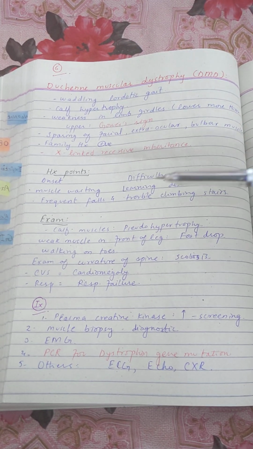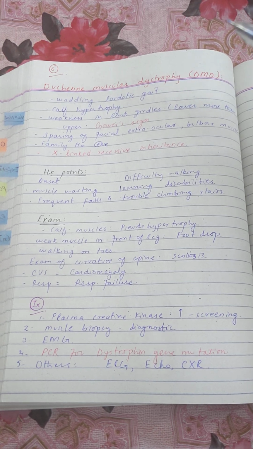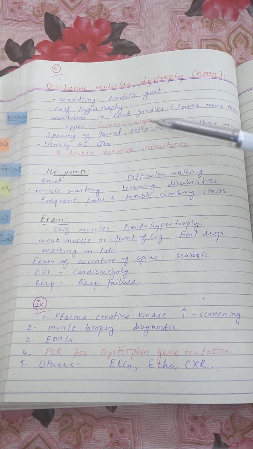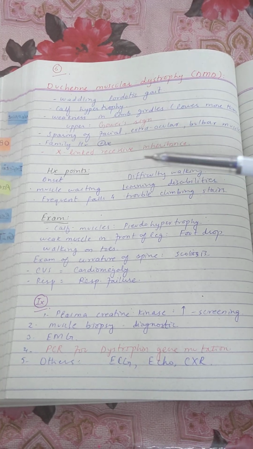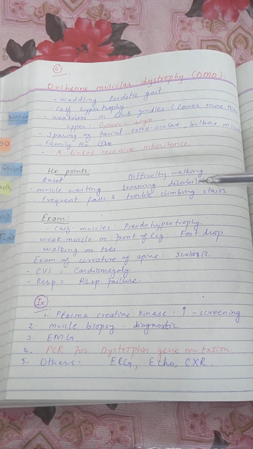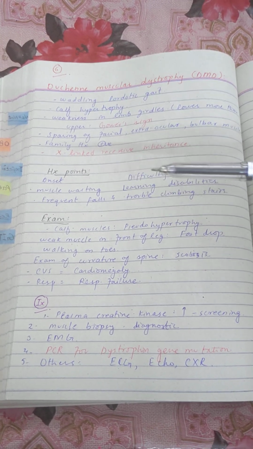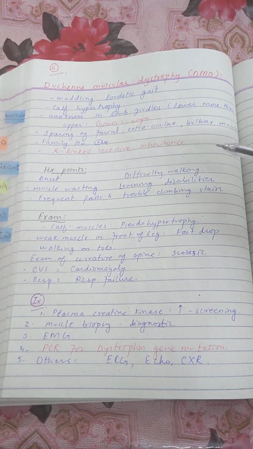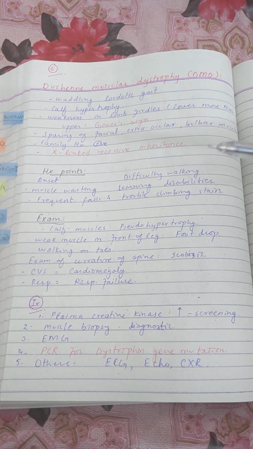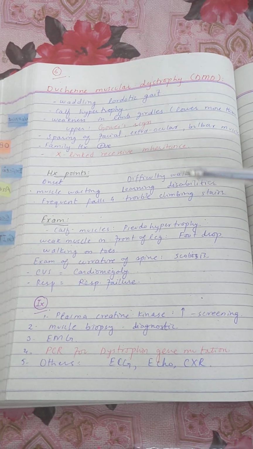Now, what are the important history points that you need to keep in mind in case of a child with Duchenne muscular dystrophy? Number one, we will ask about the onset of symptoms, muscle wasting, difficulty walking, learning disabilities, and frequent falls and trouble climbing stairs. So these will be the positive findings in a child with DMD. These will be the presenting symptoms of DMD.